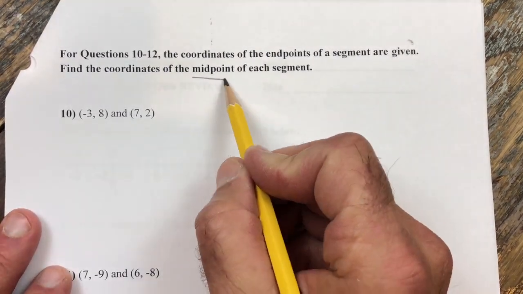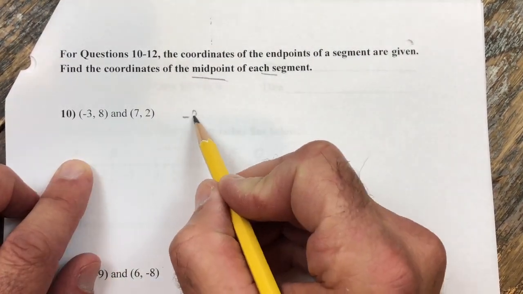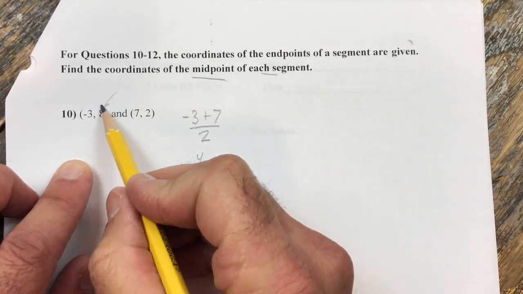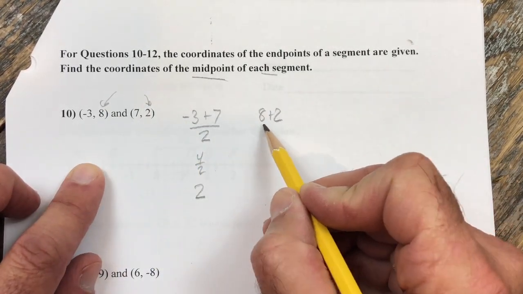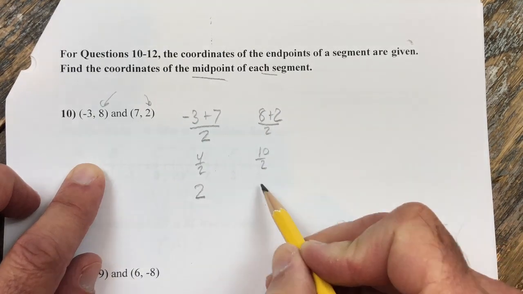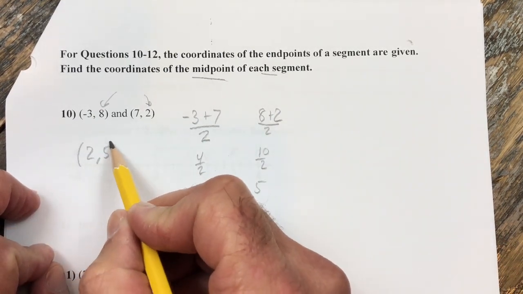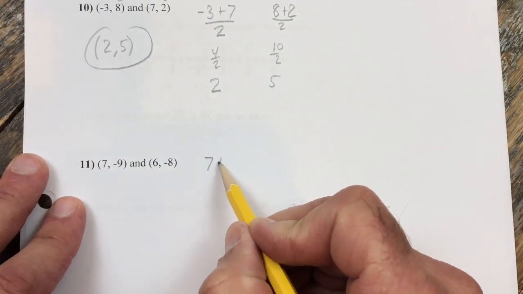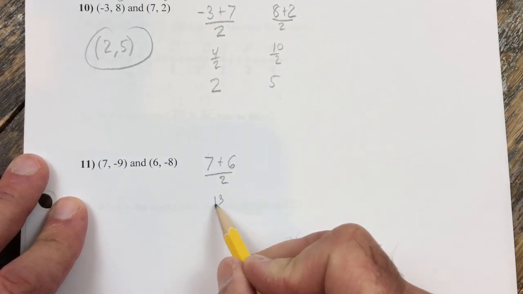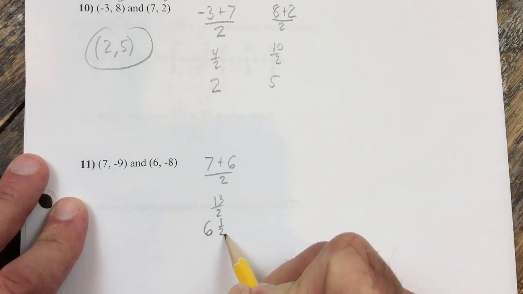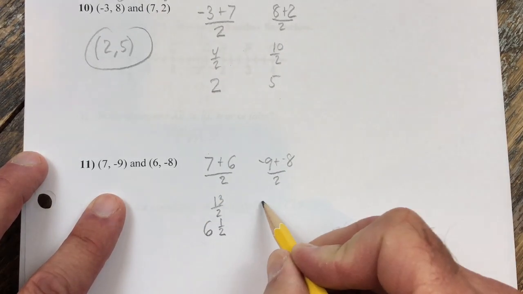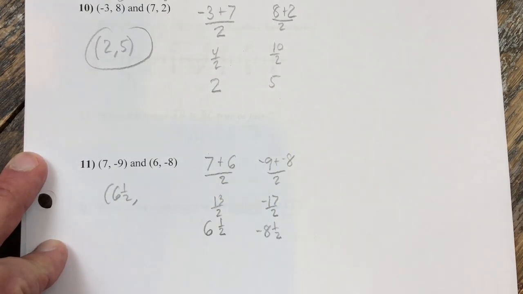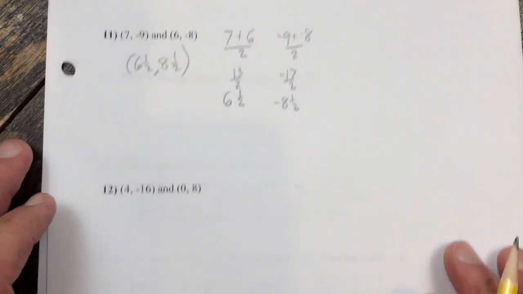And for questions 10 to 12, we're going to apply the midpoint formula. You take the coordinates of both points, starting with the x-coordinate, add them, divide by 2, do the same with the y-coordinates, and you end up with number 10 having a midpoint of (2, 5). You follow the same process for number 11, adding the x-coordinates first, finding that center, doing the same with the y-coordinates, and your midpoint is at (6.5, 8.5).